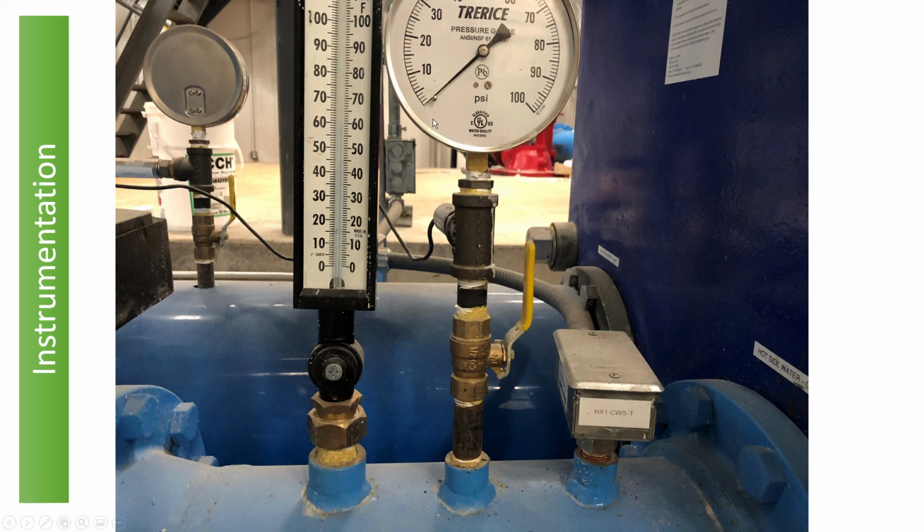And then a thermometer so that you can do your analysis in the field. So the instrumentation is fairly simple and robust enough to control one of the biggest energy users on campus. And you just got to see all of it.